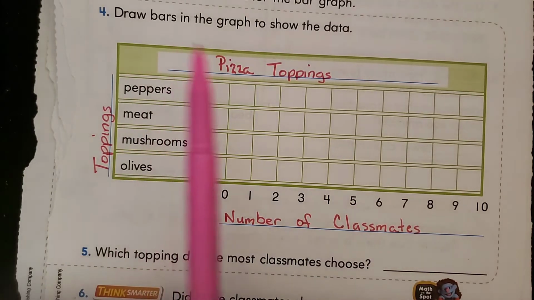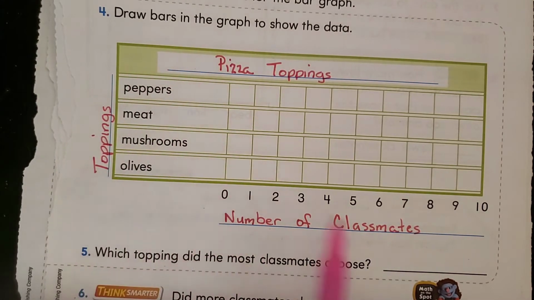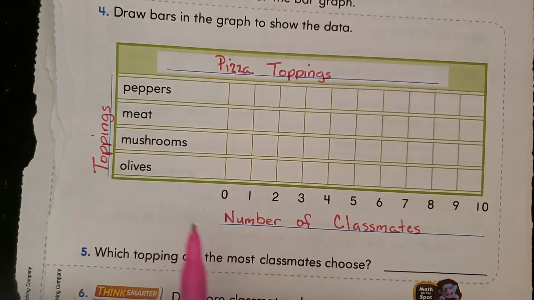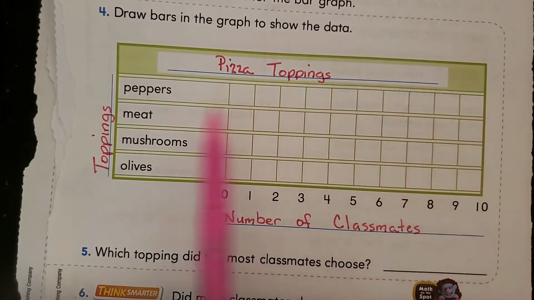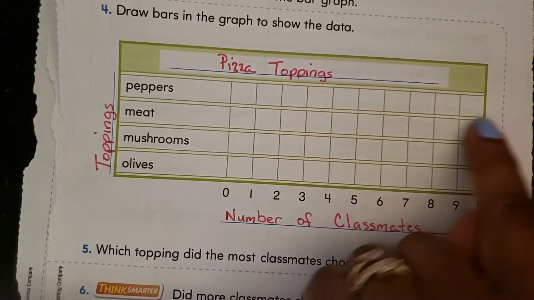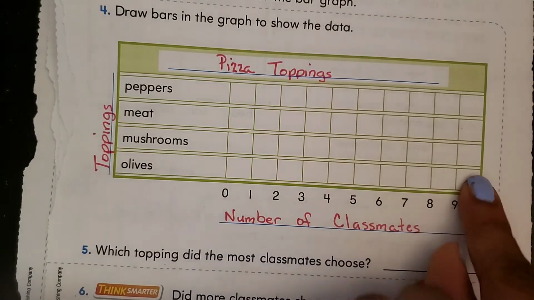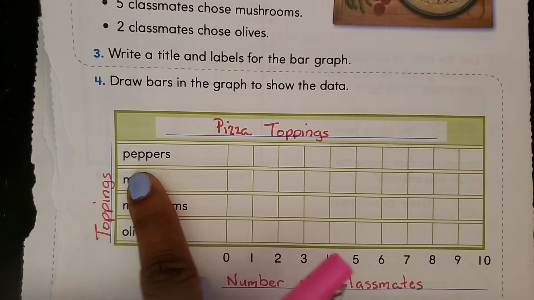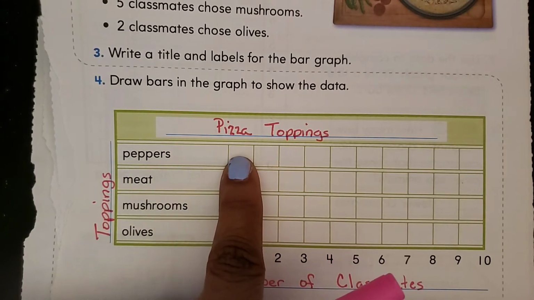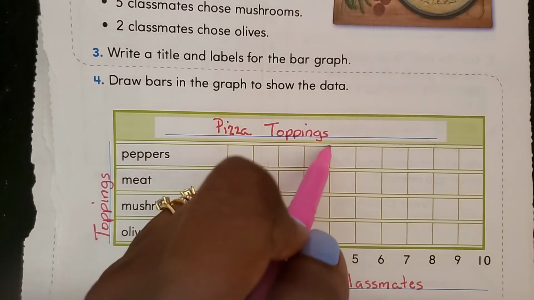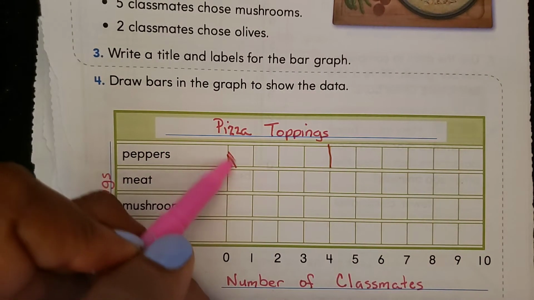So far, we've given it a title, we've labeled it, but now we have to fill in the bar graph. The other one that we did went up and down, but this one goes across because it's written here. So we have to cross it this way instead of going up and down. So don't get confused. How many students liked peppers? 4. So I'm going to count 4 boxes. 1, 2, 3, 4. And I go down to see. Yep, it's at 4. So I need to color in 4 boxes for peppers.